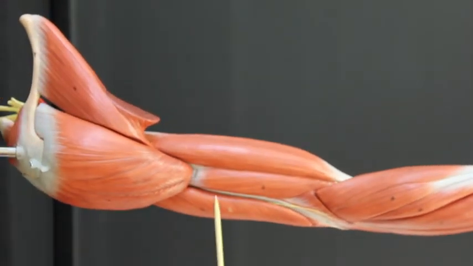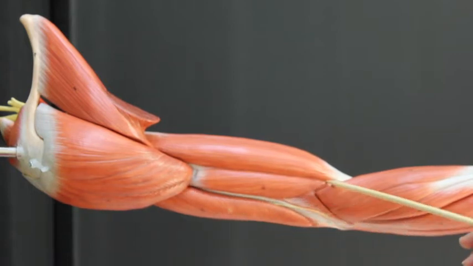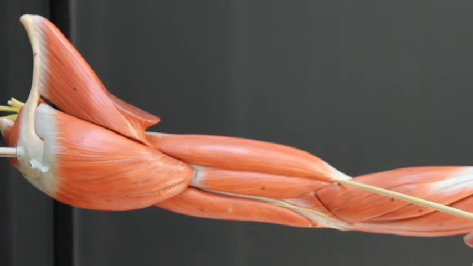The brachialis muscle lies deep to the biceps brachii. It has a large muscle belly, which makes it more powerful than biceps. It originates from the medial and lateral surfaces of the humeral shaft and inserts into the ulna just distal to the elbow joint. This muscle has one action.